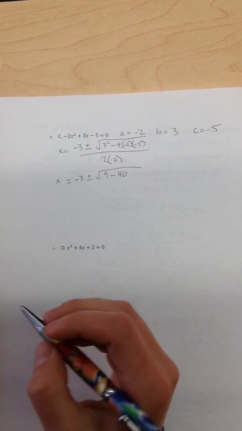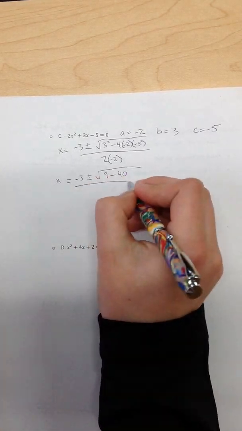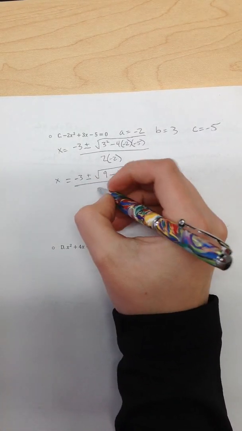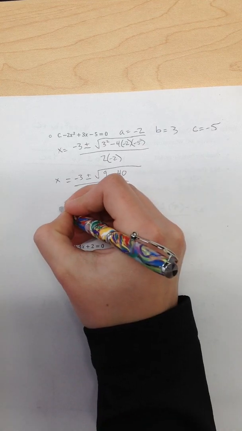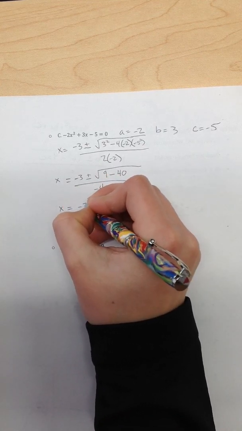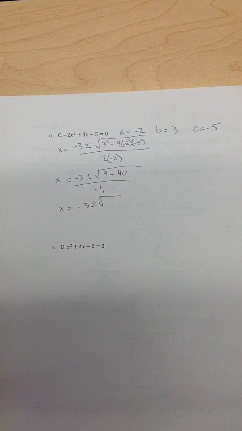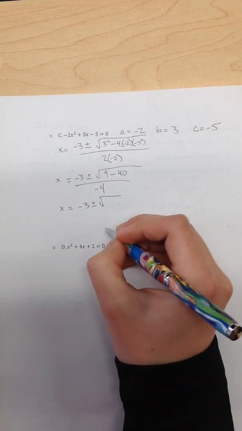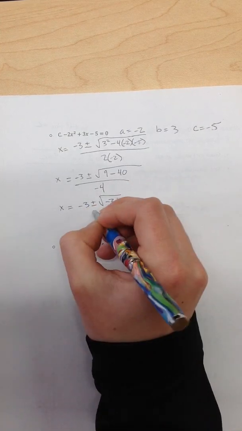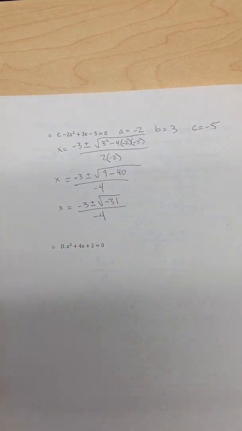And then to keep going from there, I would have 2 times negative 2 would be negative 4. So then x is equal to negative 3 plus or minus my square root here. So now I'm going to do 9 minus 40, which is going to come out to be a negative 31 over negative 4.